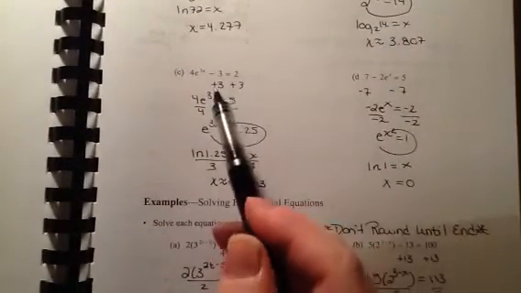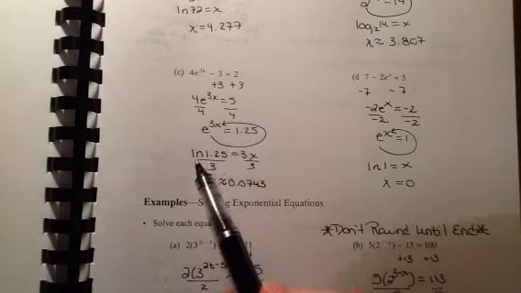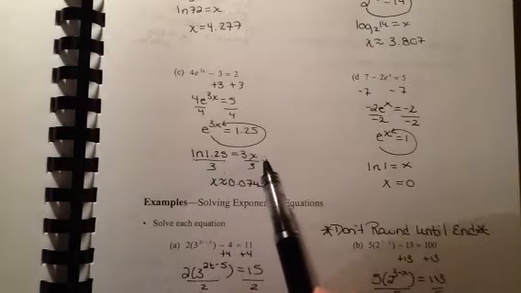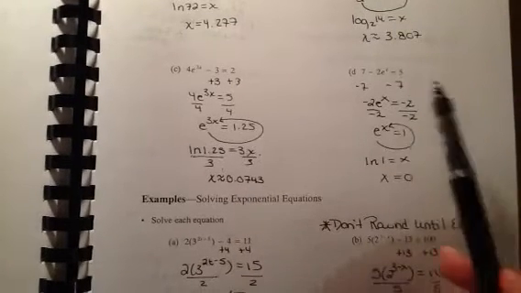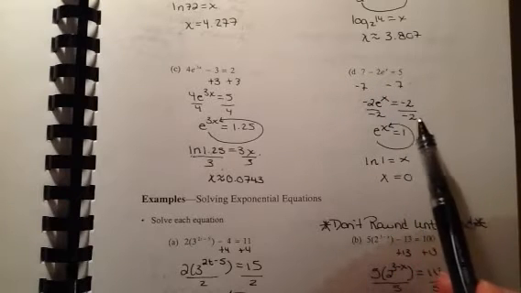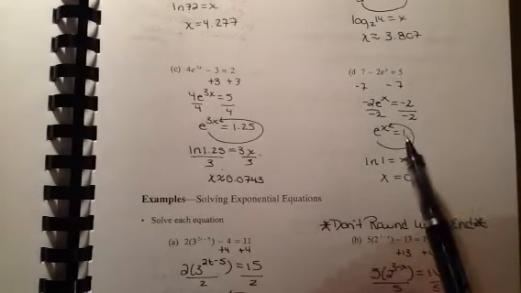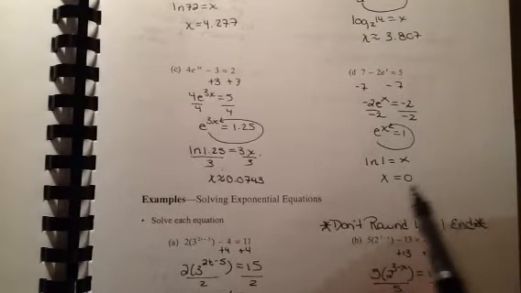So on letter C, we add 3 to both sides, we divide by 4, and then we convert to log form. So you have ln of 1.25 equals 3x. Divide both sides by 3, and you should get that x is about 0.0743. Letter D is very similar. Subtracted 7 from both sides, divided by -2, got 1. So when you convert, ln of 1 equals x, so x equals 0.